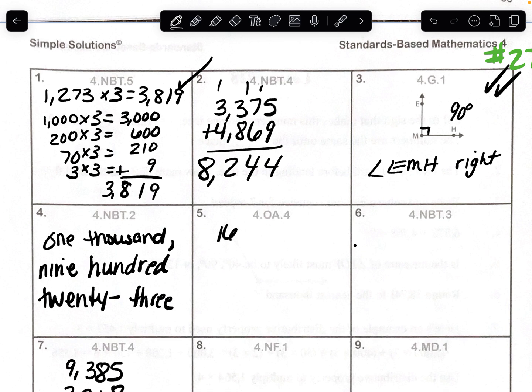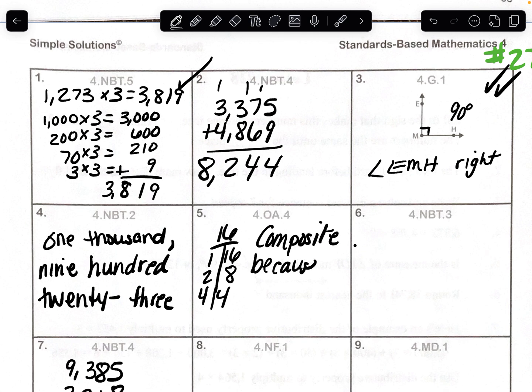All right, number 5, is 16 prime or composite? Explain. Remember, when a number is prime or composite, you are looking for the factors. So you're looking for the numbers that multiply to give you 16. And it's pretty obvious here that 16 is composite because it has more than 2 factors.